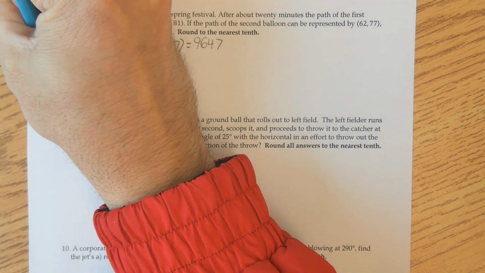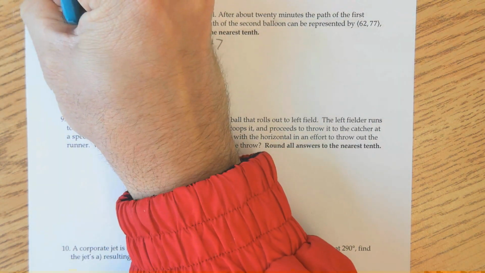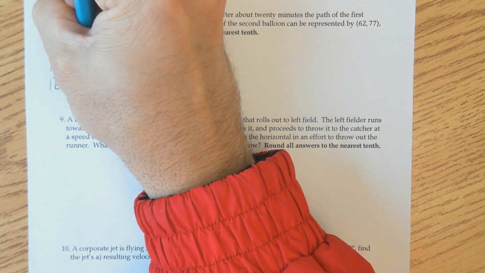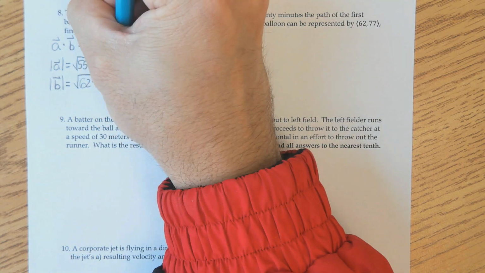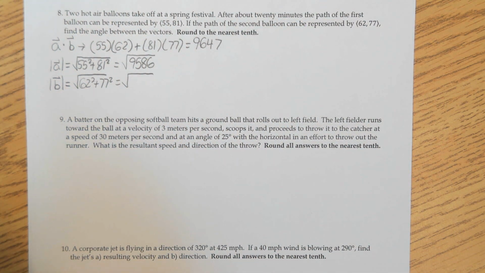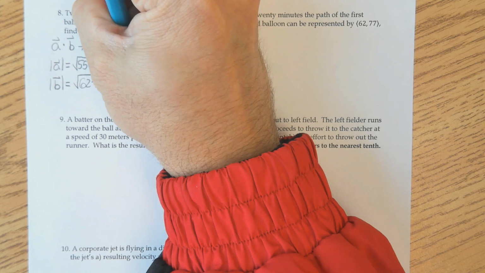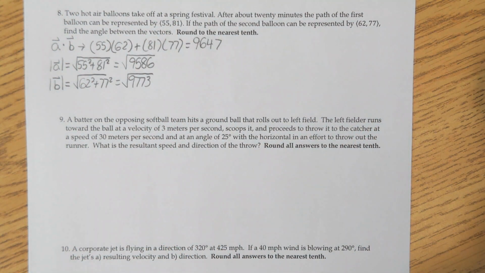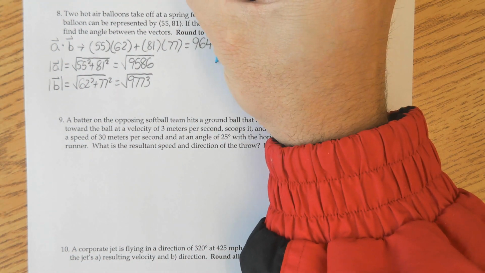Same thing, let's go ahead with B here. Square root of 62 squared plus 77 squared. Again, I don't want any rounding errors, so I'm just going to keep whatever 62 squared plus 77 squared is, and that's going to be 9,773. So now once you've done that, you can go ahead and plug it into your formula.